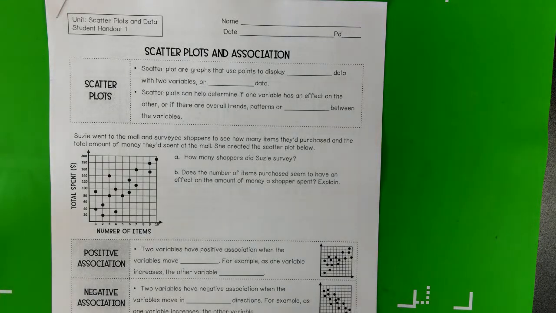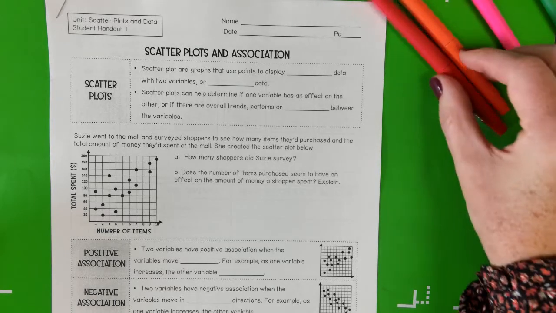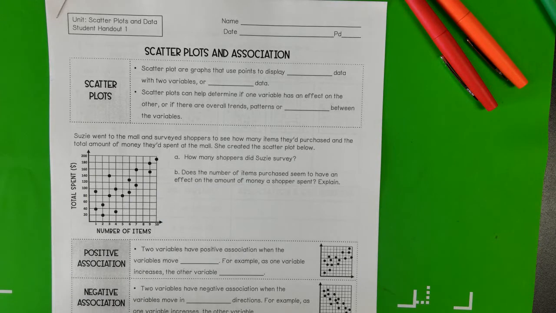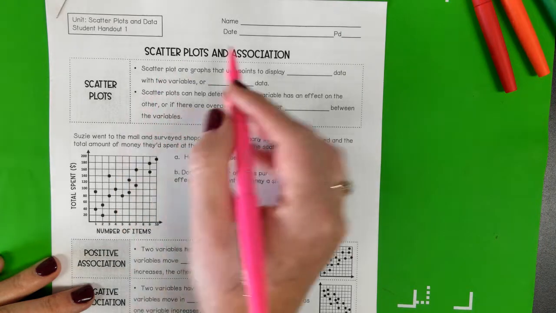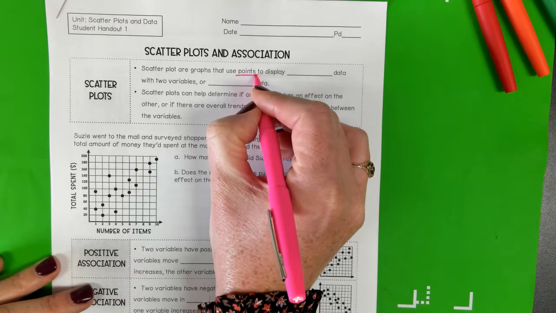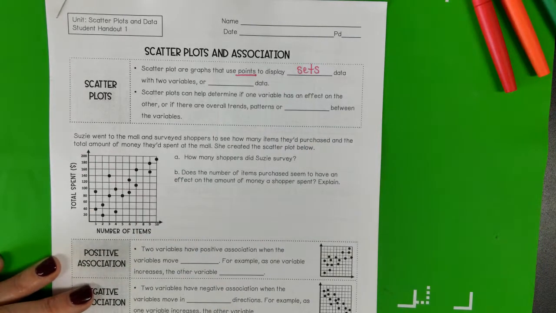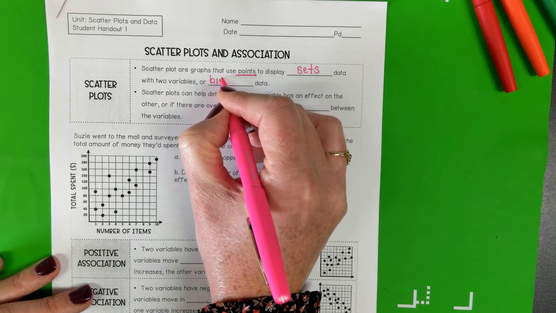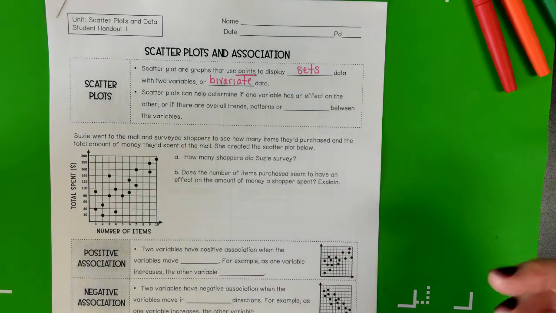Today we're going to look at scatter plots, and we're going to look at associations or trends or relationships in this set of data. Scatter plots are graphs that use points to display sets of data. Sets of data with two variables, we call this bivariate data. You know, like bicycle, bi means two, right?